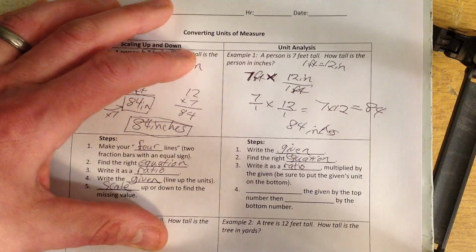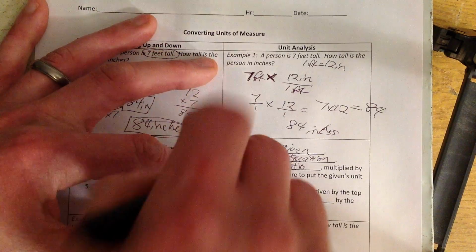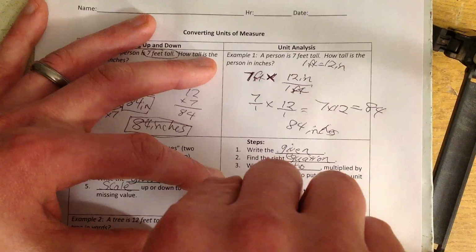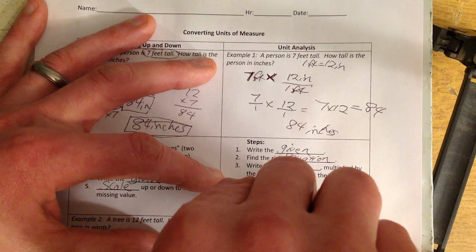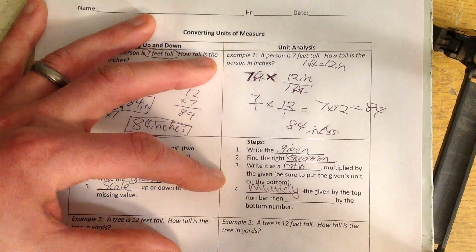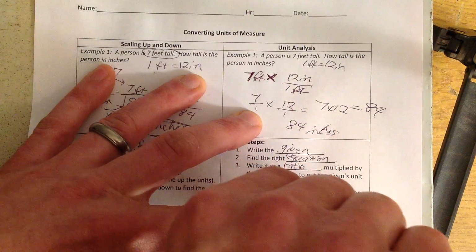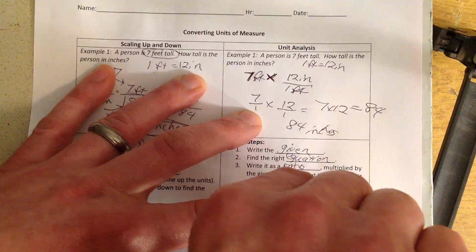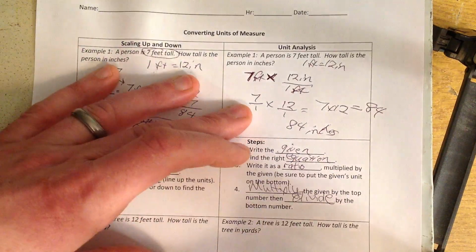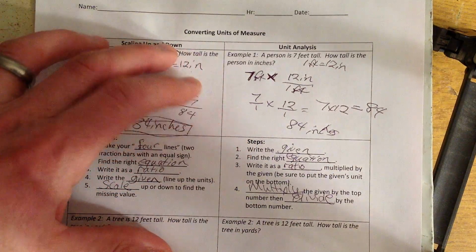So to finish up our steps, we're going to multiply the given by the top number, then divide by the bottom number.